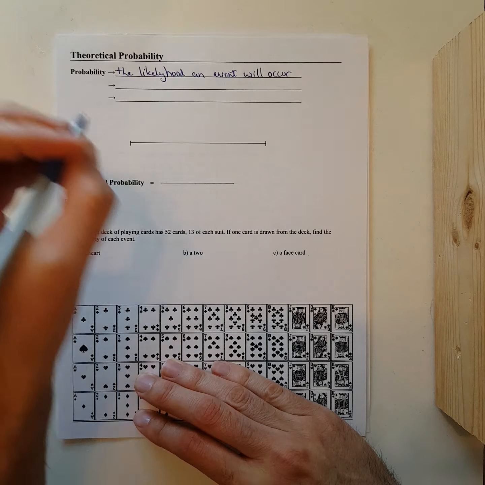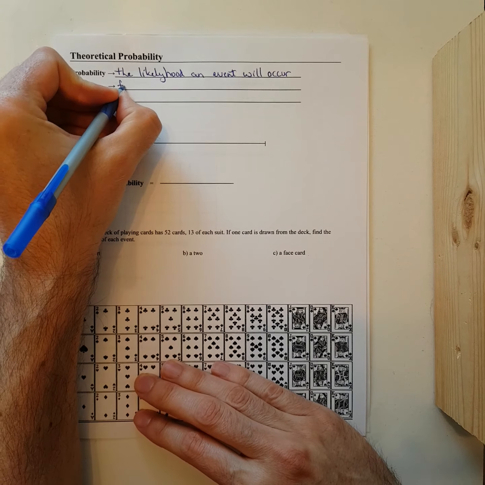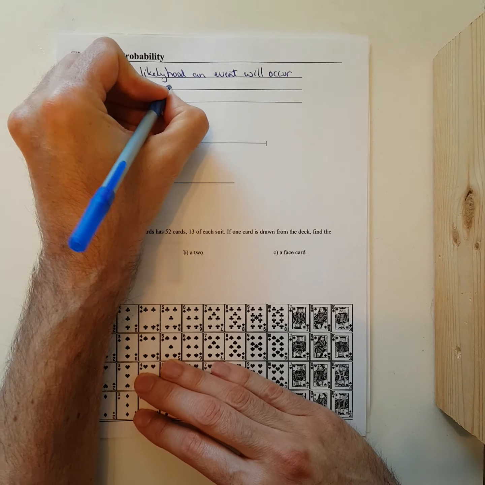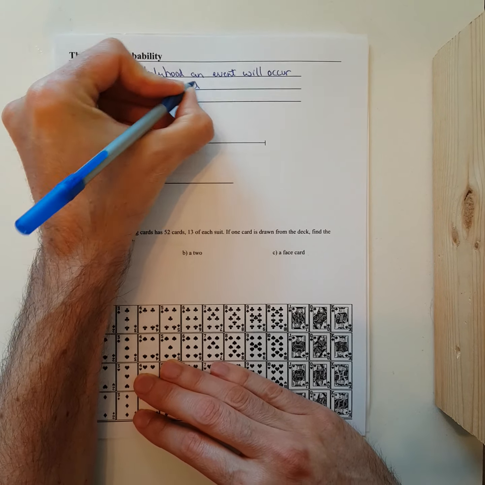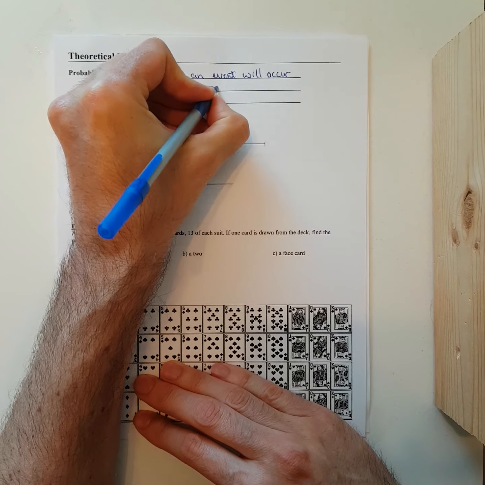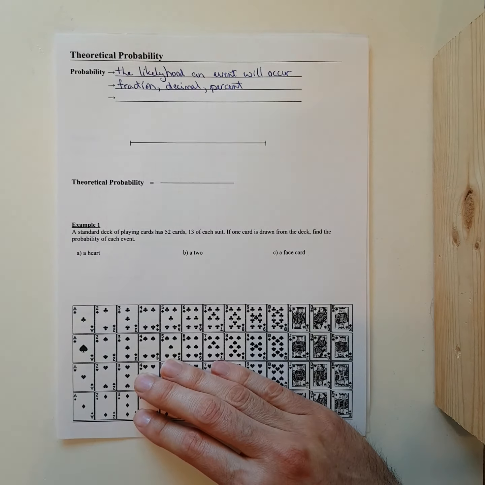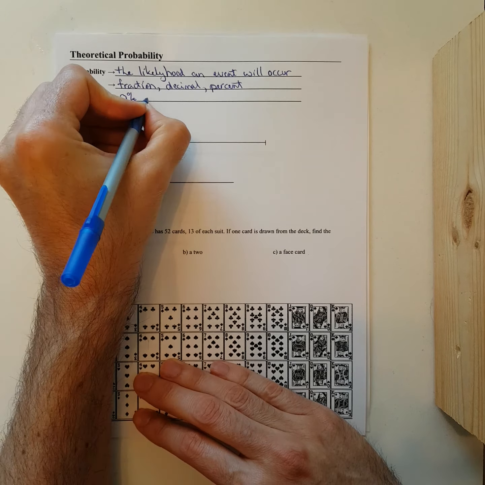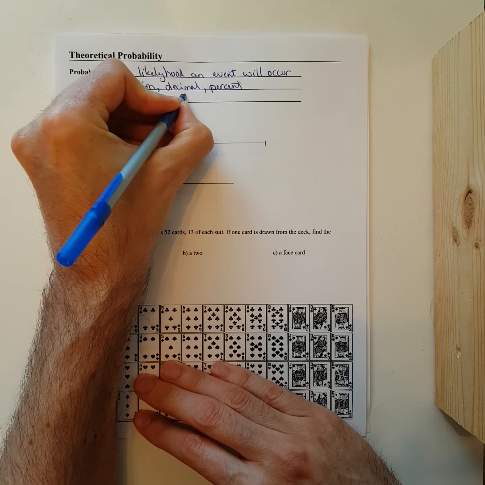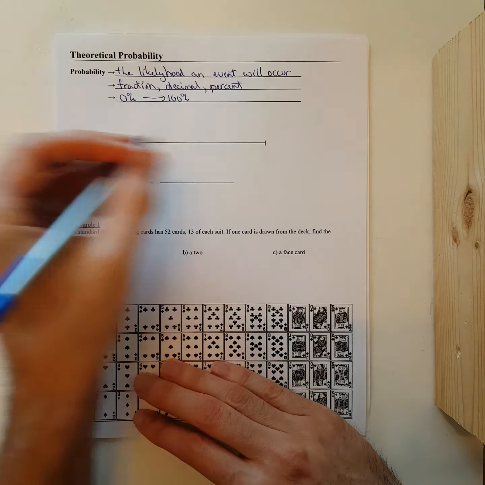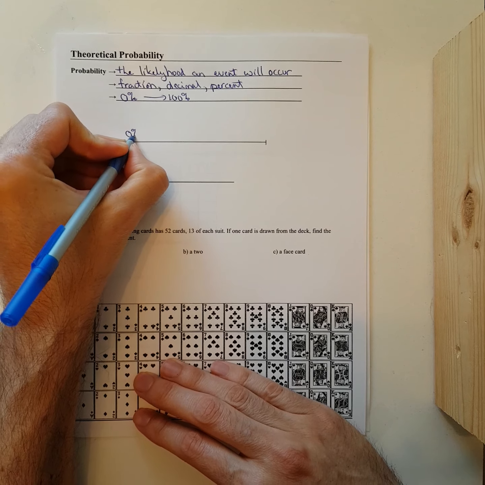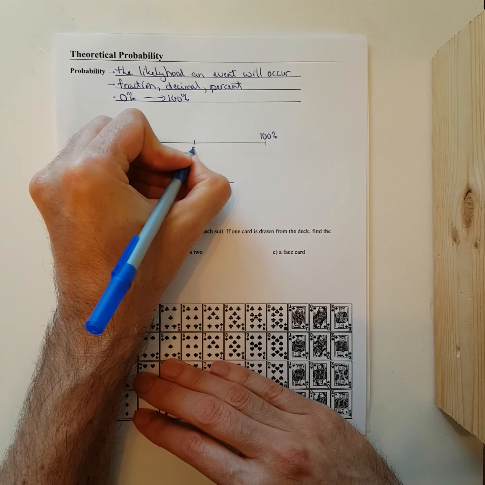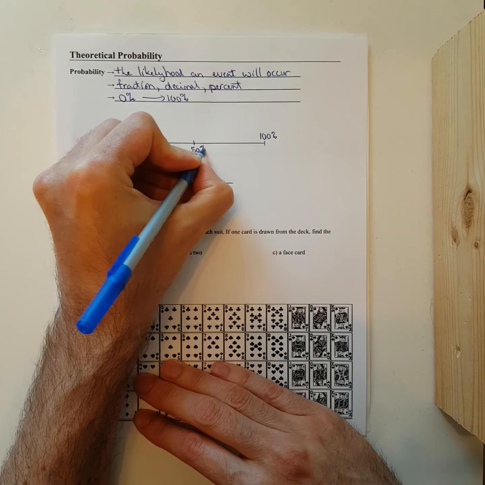Remember that when we are calculating probability, typically we write this as a fraction, which we can convert to a decimal, and often we convert this to a percent. What's the percentage chance that something will happen? If we think of this as a percent, we can go from 0% all the way up to 100%. I've drawn a number line here. If we start at 0% and go all the way up to 100%, in the middle would be 50%.